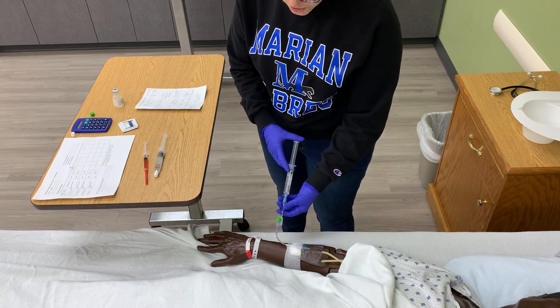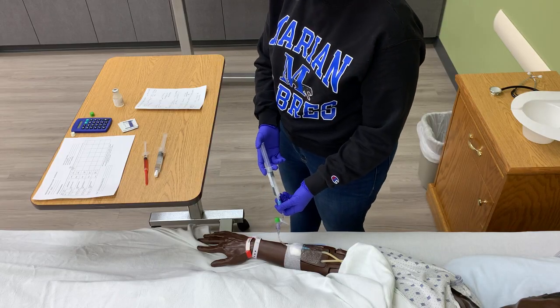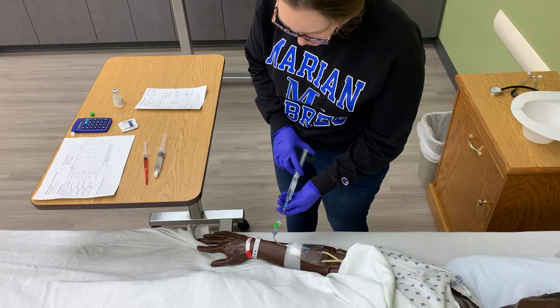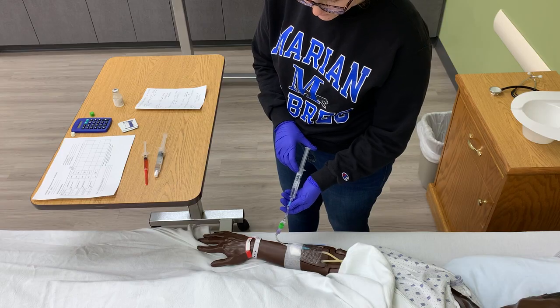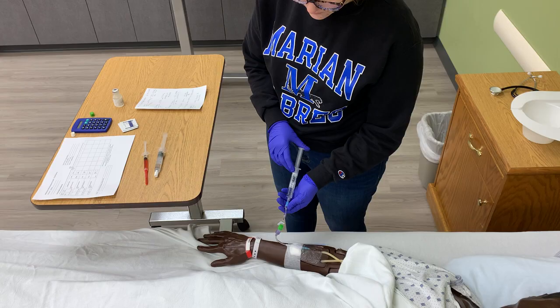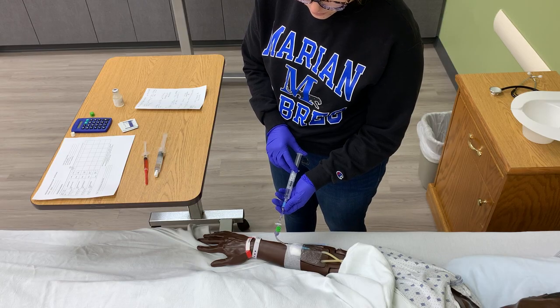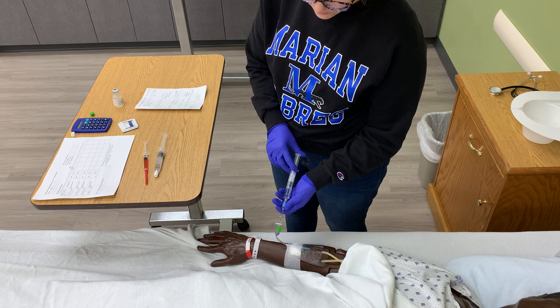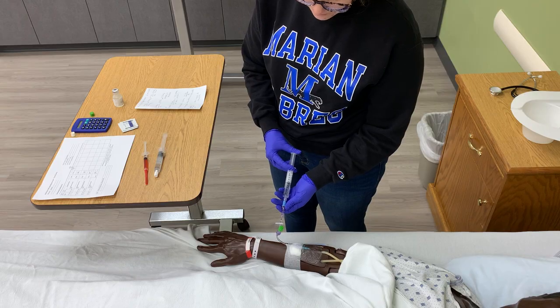So now that I have my blood return, I'm going to check my calculation. I'm giving 1 ml every 6 seconds for this first flush. So I'm pushing 1, okay, another ml. Pushing another ml. Pushing. Another ml in.